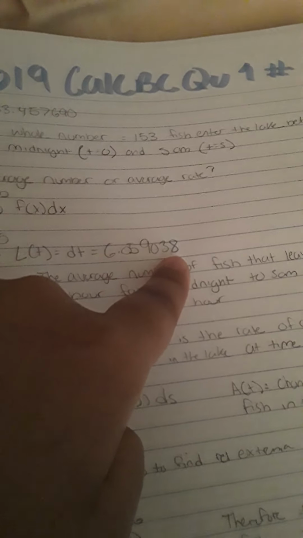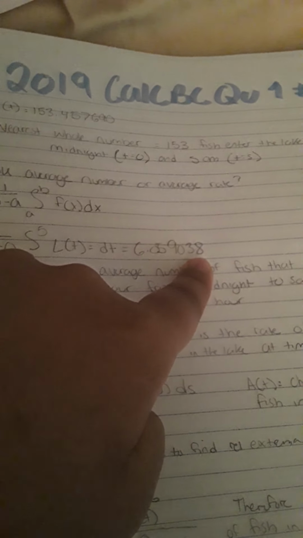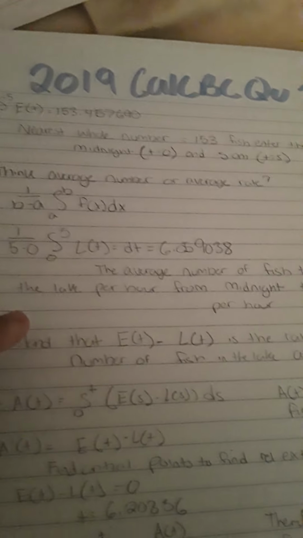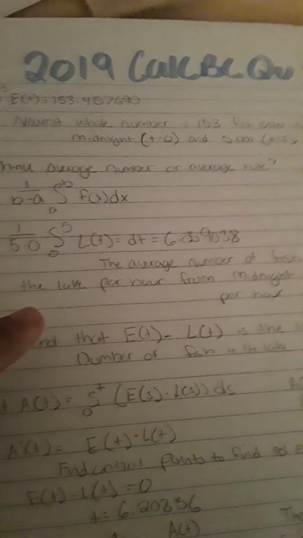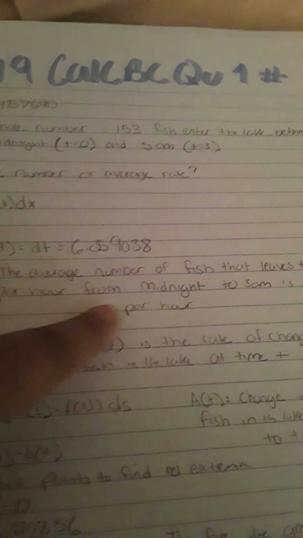But don't forget, they asked us... Sorry, my dogs are barking. Don't forget that you can't just leave it like that. They may give you points, but you're always going to want to make sure you go back and spell it out for the reader who's going to be grading your work. So the average number of fish that leaves that lake per hour from midnight to 5 a.m. is 6.059.